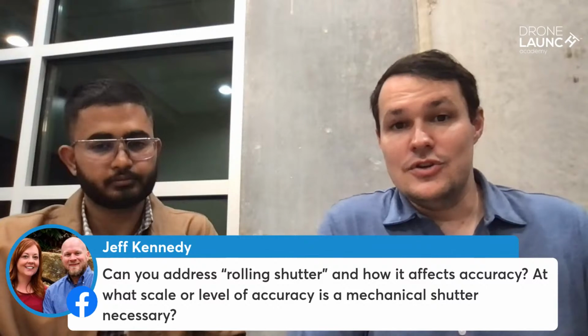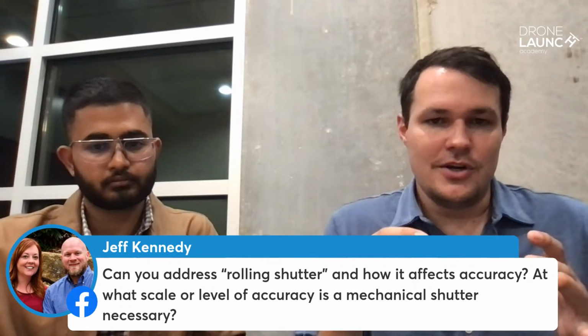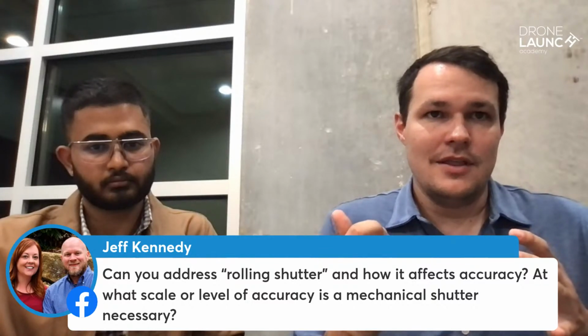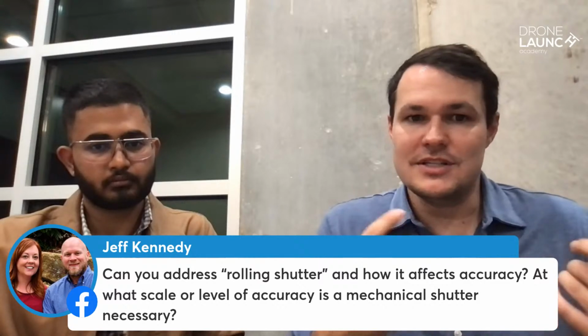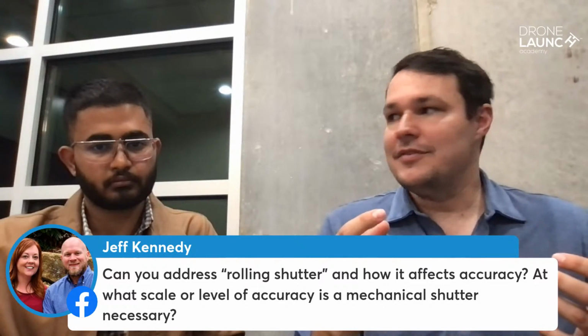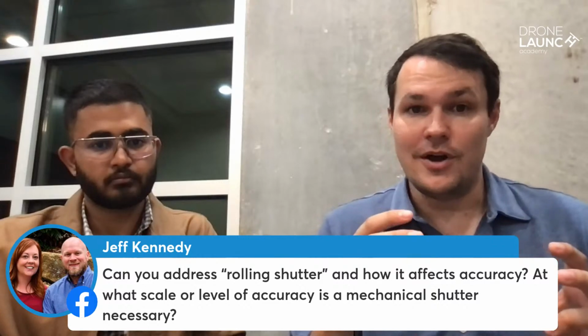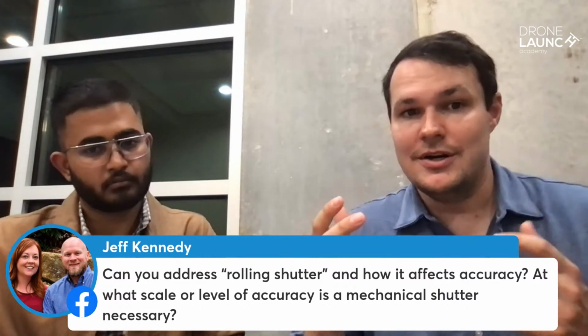So here's the thing. With the drones that are coming out now, the rolling shutter or electronic shutter fires so fast, and the software algorithms for Pix4D and Drone Deploy, if you look into them, already have things to look for an issue and correct for it automatically. So I haven't had an issue with rolling shutter in any of my maps.